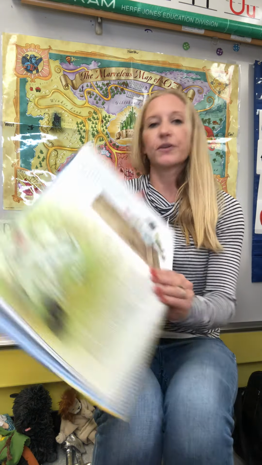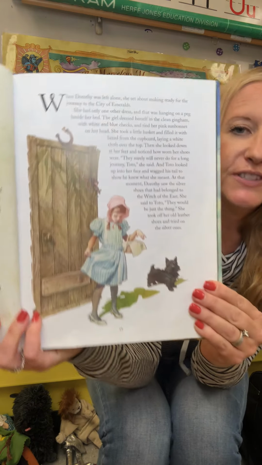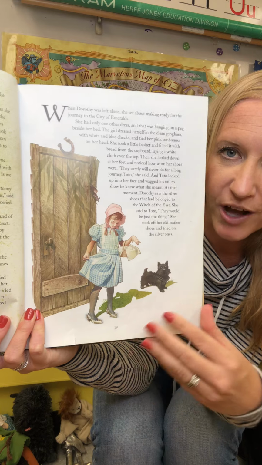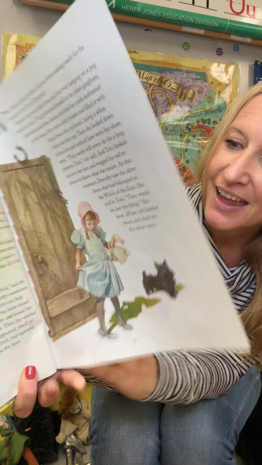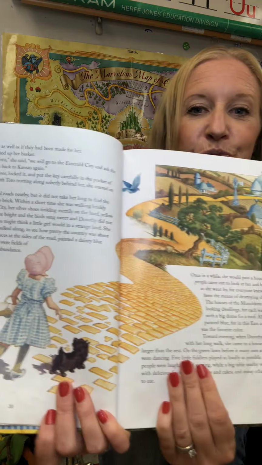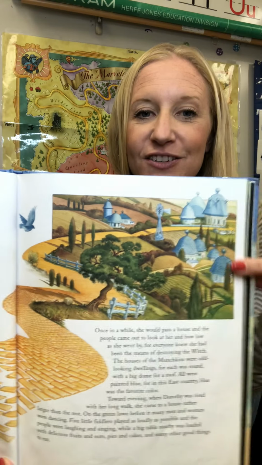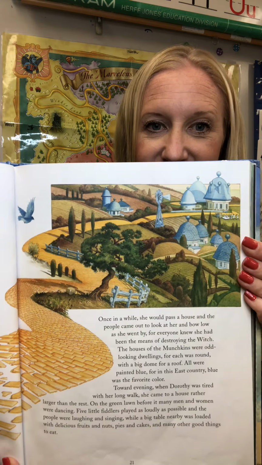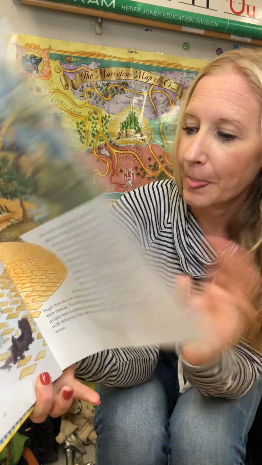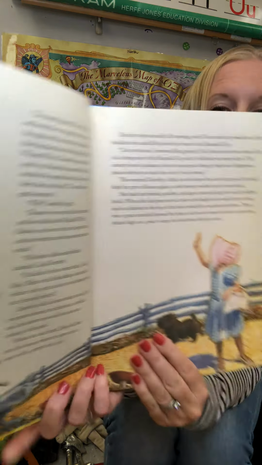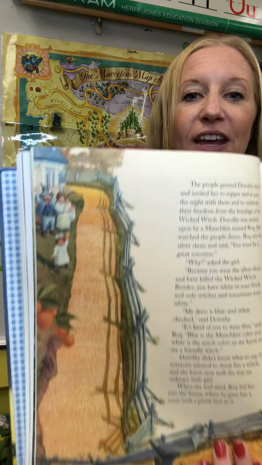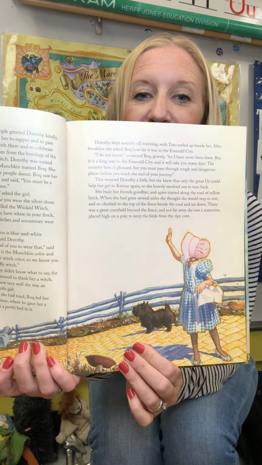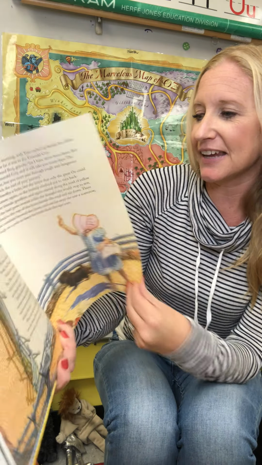Here is Dorothy leaving with her silver slippers on. She decided they would be better to walk in. Here, I love this picture because you really get to see Munchkin Land. Do you see it? Look at all those blue houses. And here she is waving goodbye to the Munchkins as she's on the road to Yellow Brick off to the Emerald City.